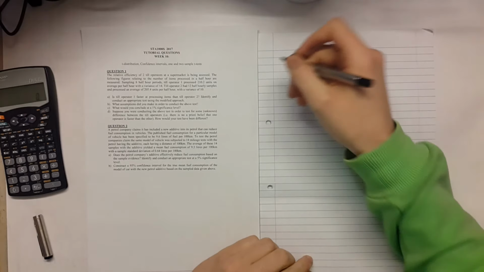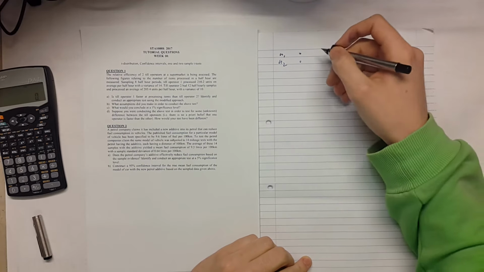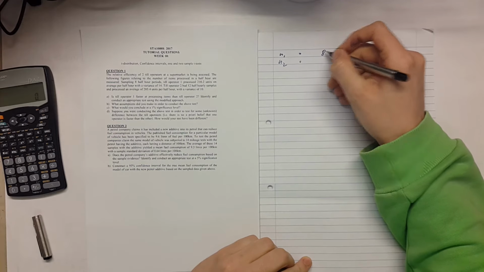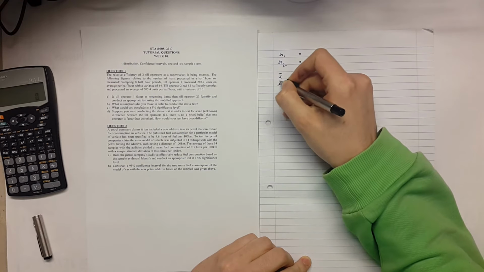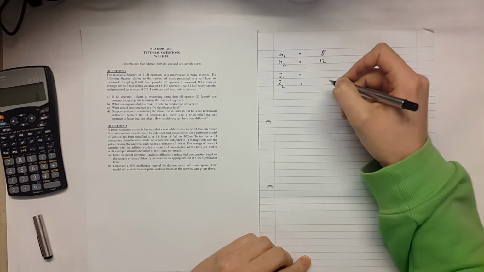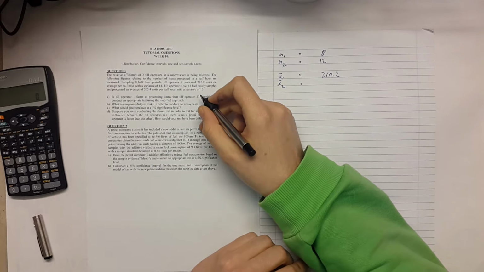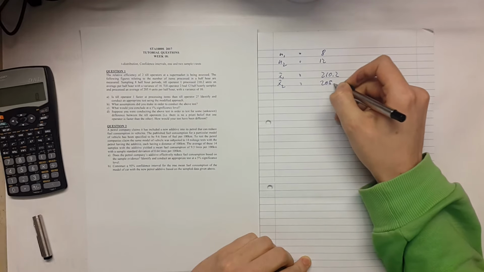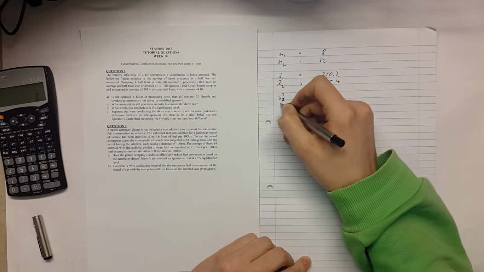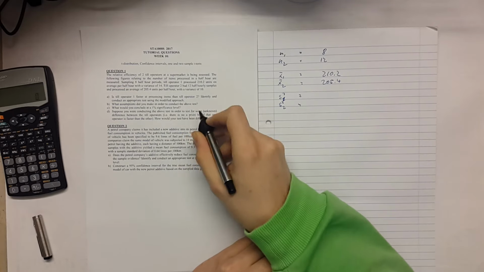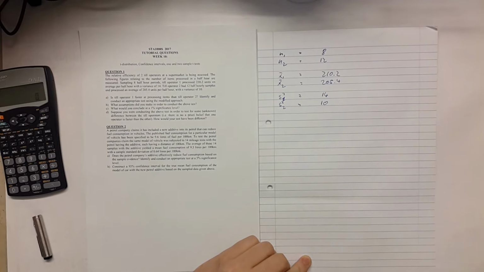The best thing to always do is just list what we've got. We've been given two sample sizes: for till operator 1 a sample size of 8, and for till operator 2 a sample size of 12. We have sample means for both: 210.2 for till operator 1 and 205.4 for till operator 2. We also have the sample variances: 14 for till operator 1 and 10 for till operator 2. Okay, awesome.